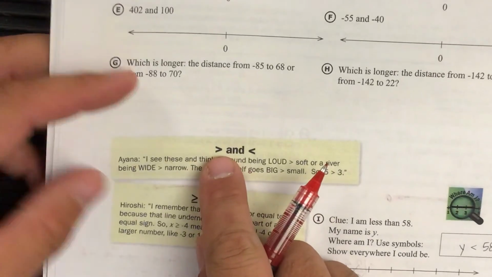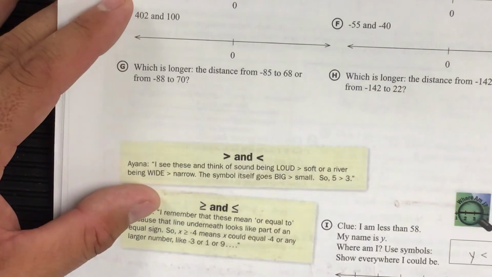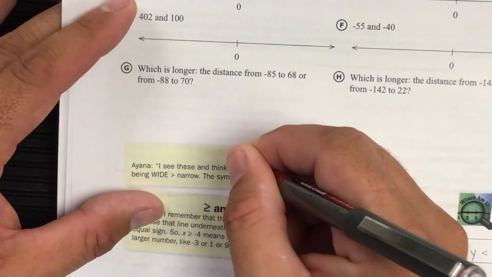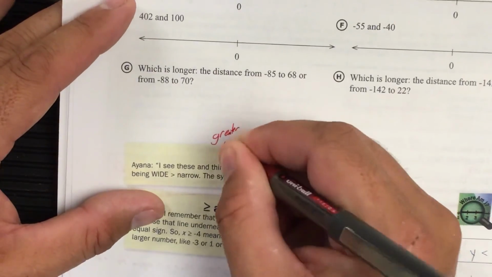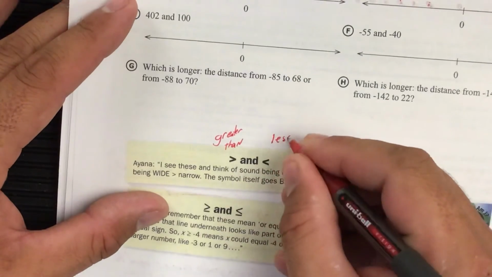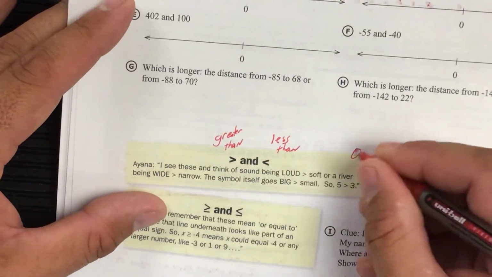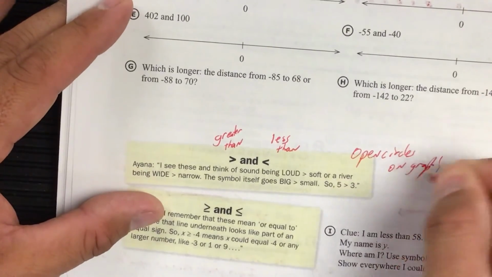All right, taking a look at your homework. Not a lot today, but you have to know the difference between the symbols. Okay, so I want you to write these on here so you'll have them. Remember, just keep them with your notes, and then you're going to do this one on a separate page that I gave you earlier, right? This symbol, what symbol is this? Greater than. And this one, of course, would be less than. And these would both be open circles on a graph. It means it doesn't include it.